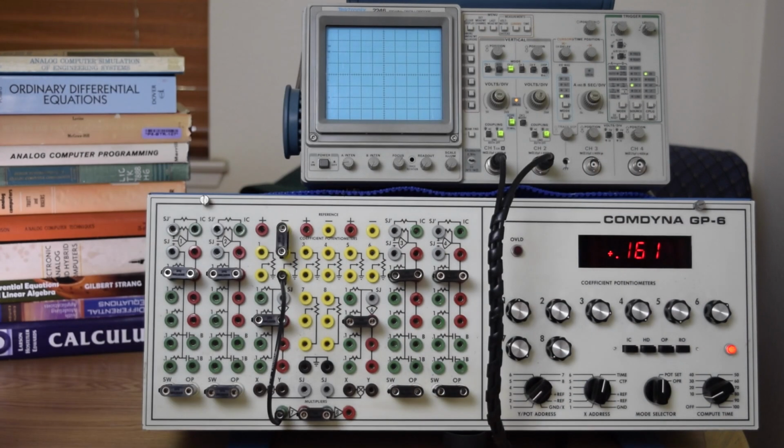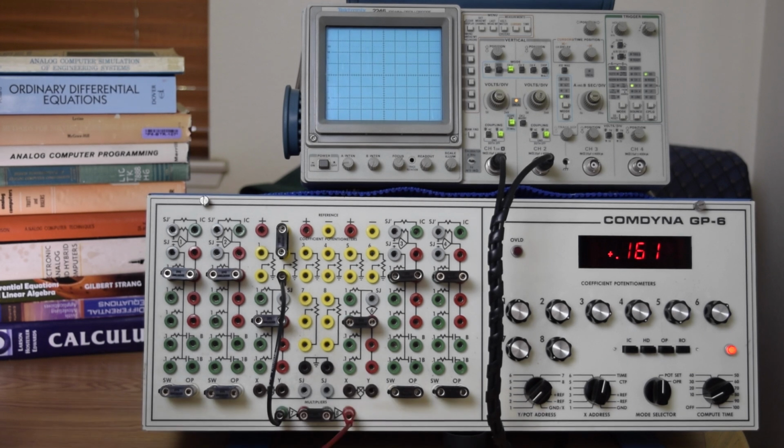The acceleration due to gravity will be the input to the first integrator. To solve the problem of position of the projectile, we need to actually integrate the acceleration to determine the velocity, and then further integrate the velocity in order to find the position. We'll take the acceleration due to gravity at the amplifier 8 output and apply that to the input of amplifier 1.